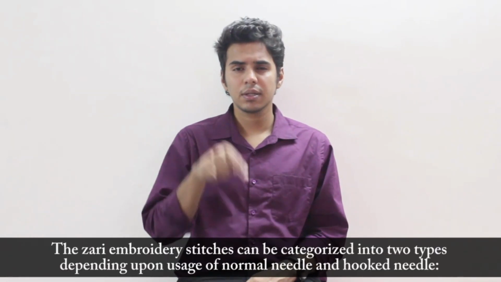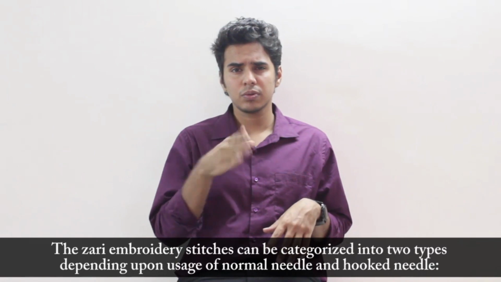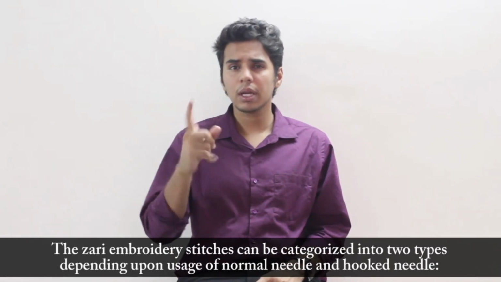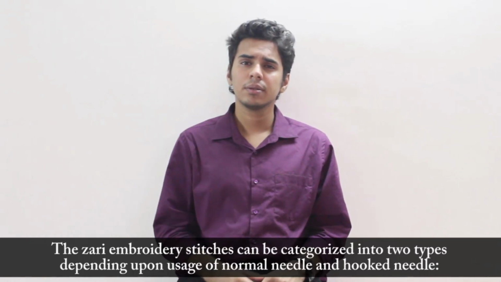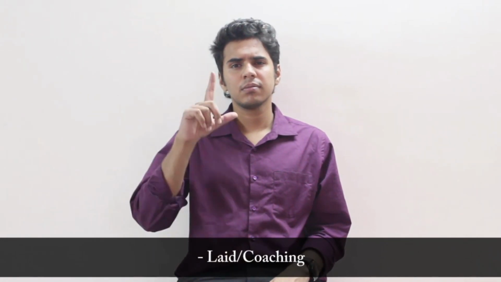Zari stitches. The zari embroidery stitches can be categorized into two types depending upon usage of normal needle and hooked needle. Number 1. Flat stitches. Types of flat stitches: laid couching.